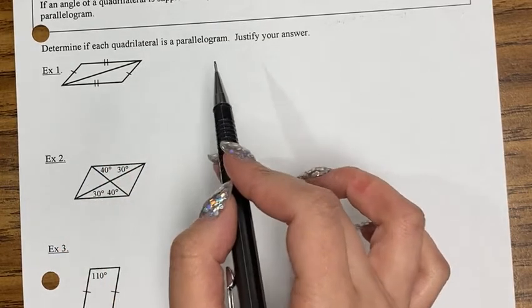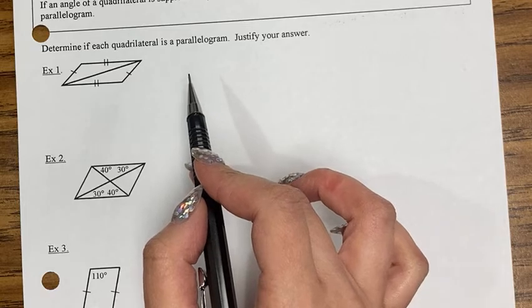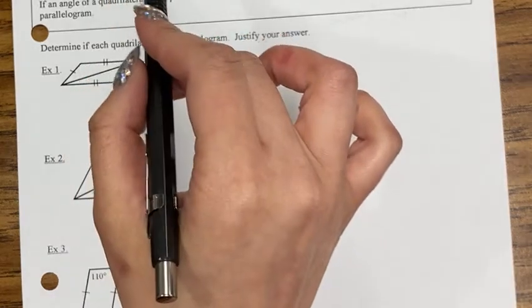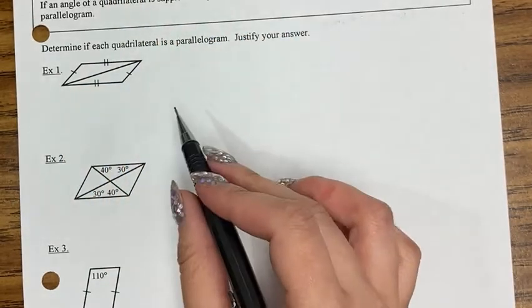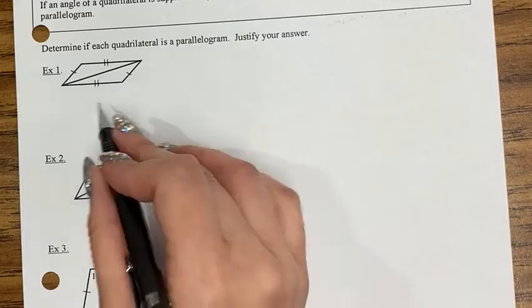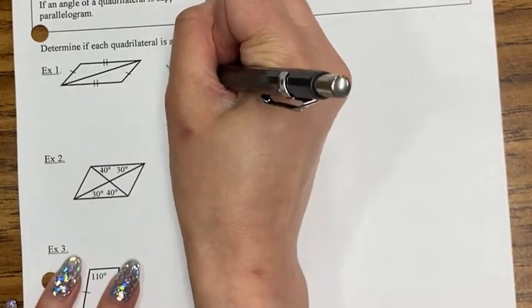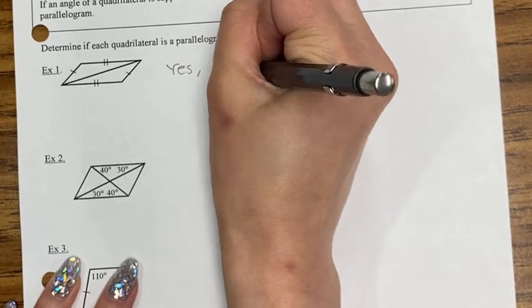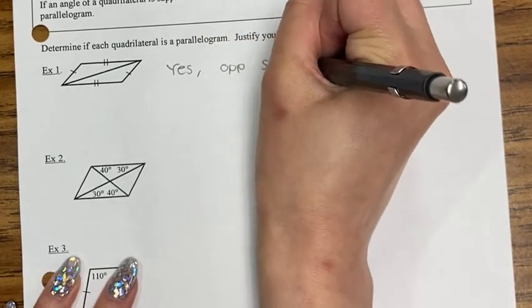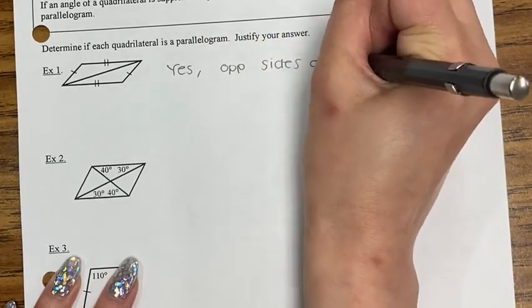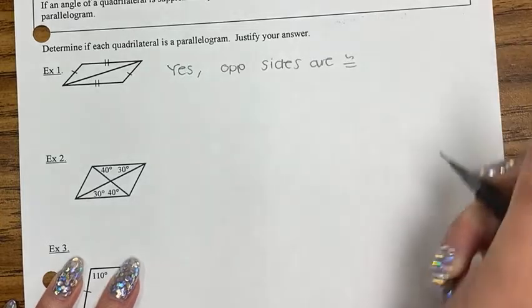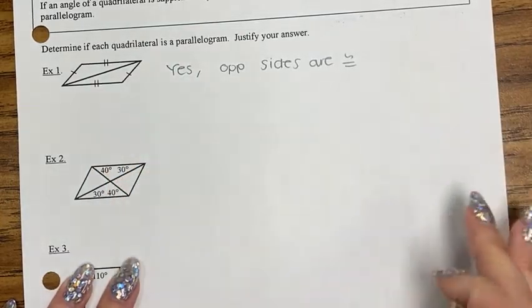Is that enough to conclude that it's a parallelogram? Of course, that's going to be the first theorem, okay? So you know that opposite sides of this quadrilateral are congruent. So you put yes, opposite sides are congruent. So absolutely, this is a parallelogram.